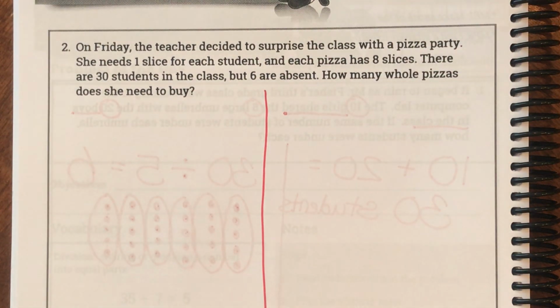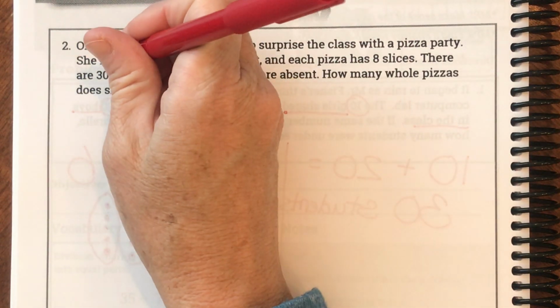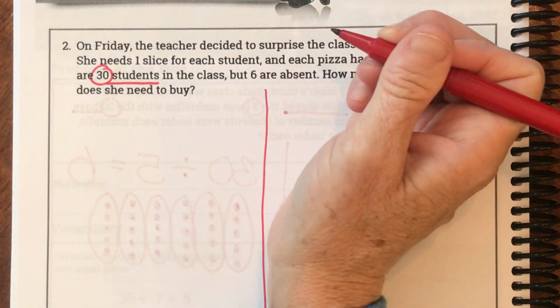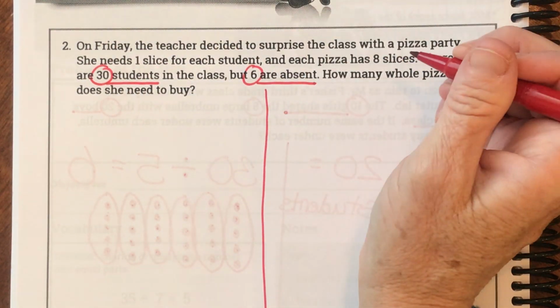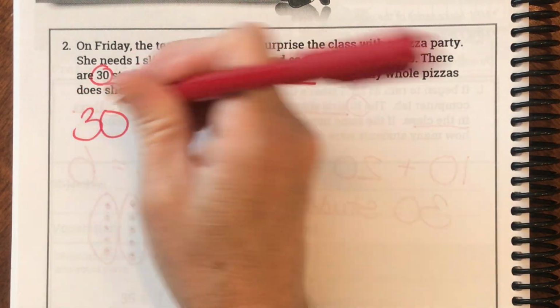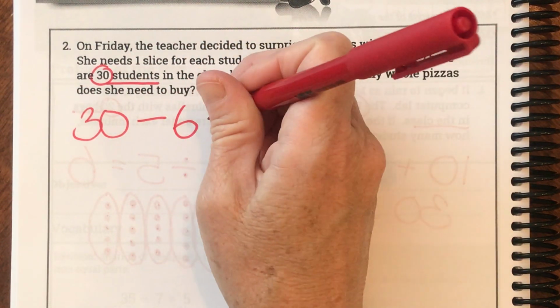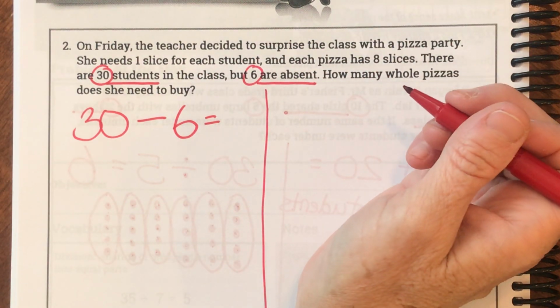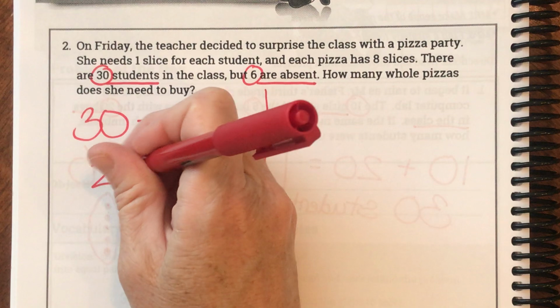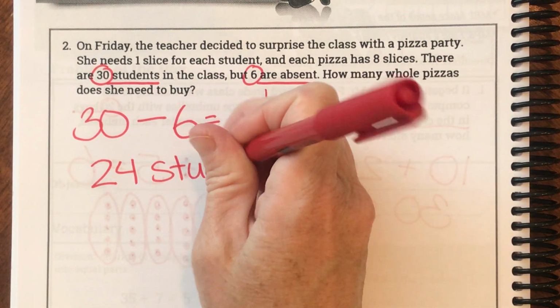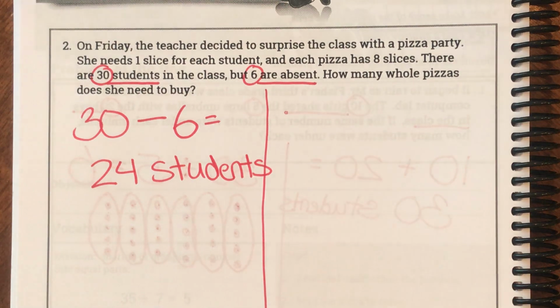Okay, so I'm going to stop and really try and understand this story. She's going to feed her students pizza, and she needs to know how many pizzas to buy. So I think first I should find out how many students are going to be eating pizza. And it told me that there's 30 students in the class, but 6 are absent. So if they're absent, I'm going to subtract them. So how many students are in the class today? There are 24 students.